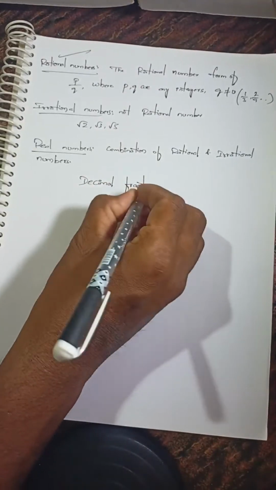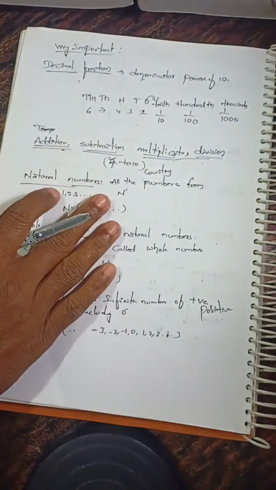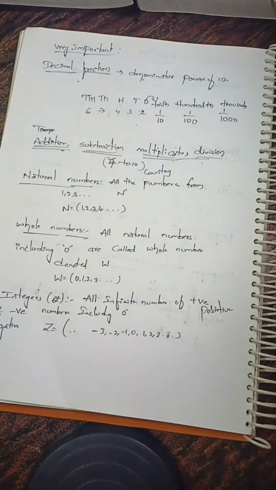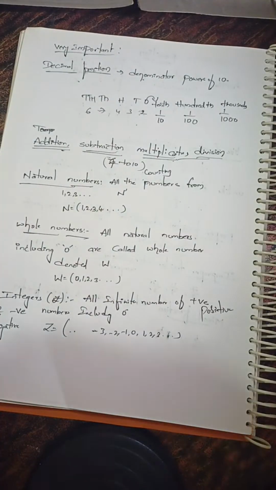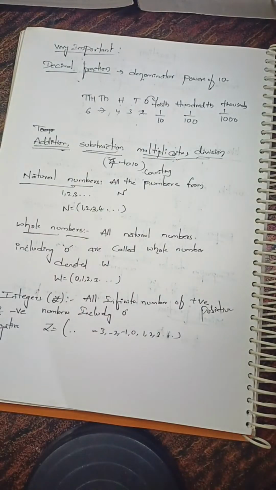So in tomorrow's class I am going to tell the complete details about decimal fractions. Decimal fraction problems I am going to solve directly. As I said previously, addition, subtraction, multiplication and division also I am going to show tomorrow. So this is for today's class. Tomorrow we can discuss the remaining topics. We have covered 2 topics today: the first one is the number system, and the second topic is LCM and HCF.